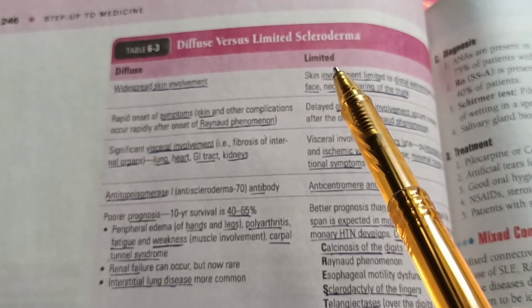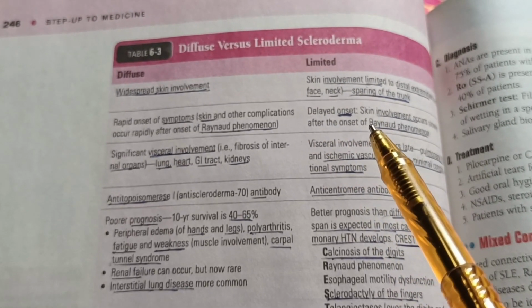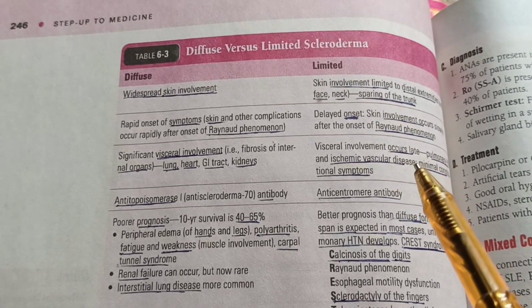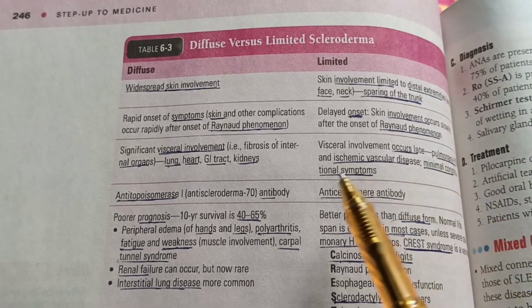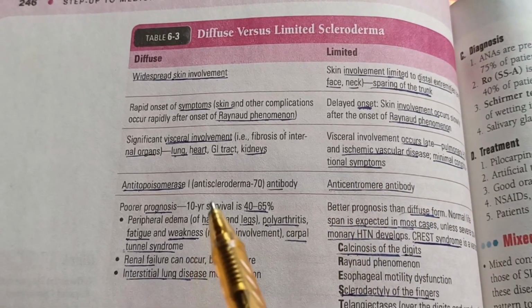In limited scleroderma, visceral involvement is rare but can occur late in the disease. Pulmonary hypertension can develop and ischemic vascular diseases can develop.